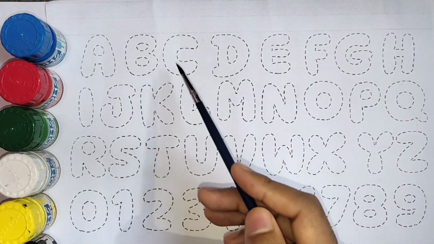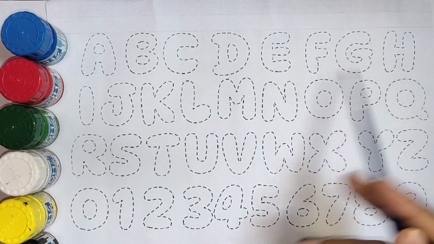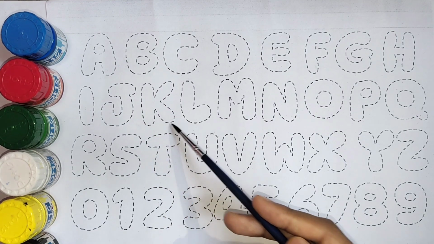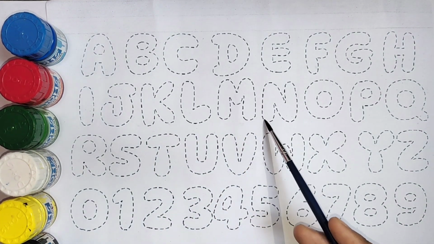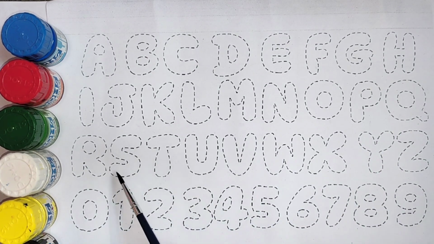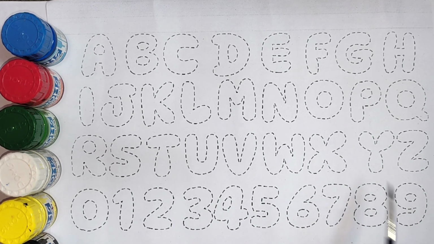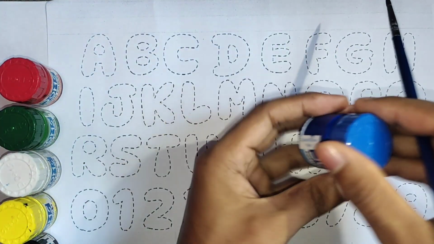A, B, C, D, E, F, G, H, I, J, K, L, M, N, O, P, Q, R, S, T, U, V, W, X, Y, and the last one is Z. 0, 1, 2, 3, 4, 5, 6, 7, 8, and 9. So kids, now we are coloring the numbers.